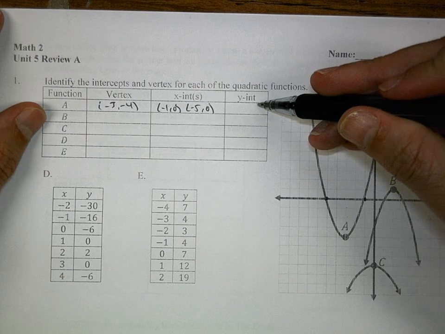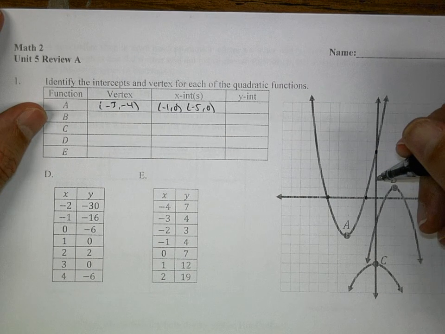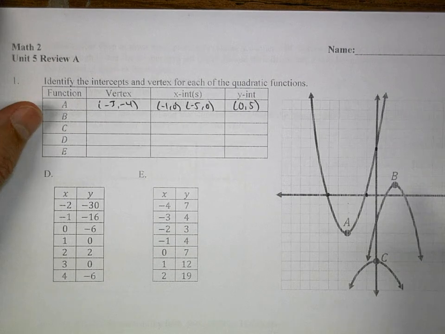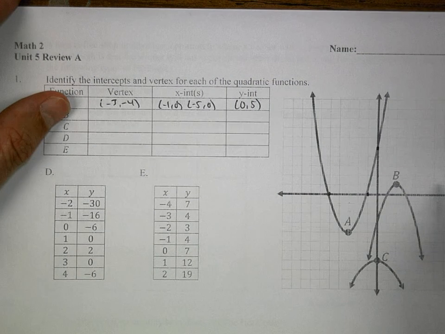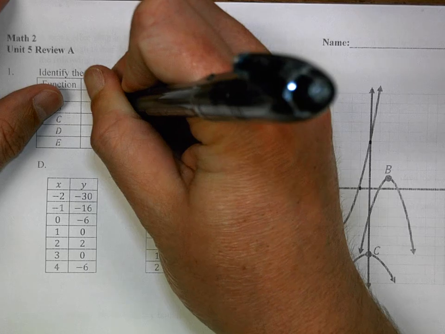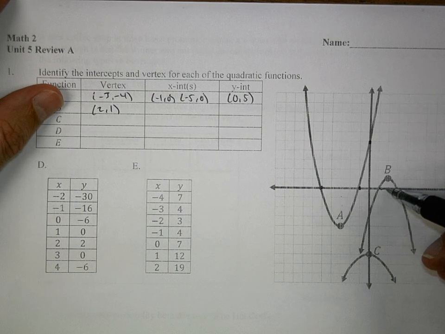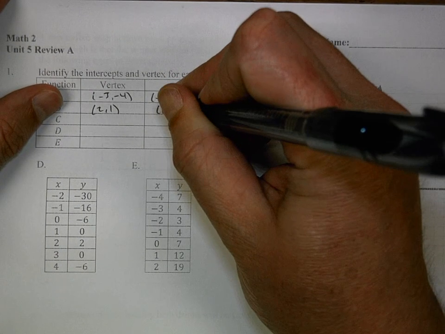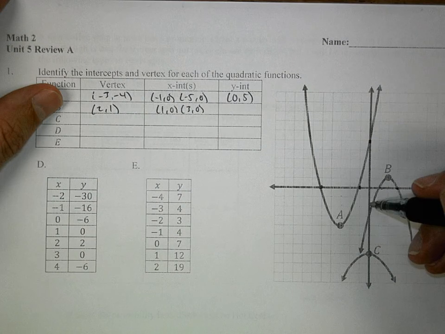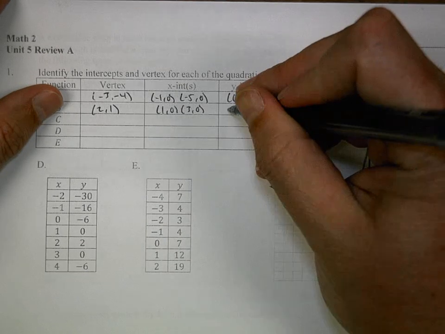The y-intercept is where we cross the y-axis, which would be about right here, and that'd be at 0, comma 5. For function b, we have a vertex at 2, comma 1. Our x-intercepts are located here and here at 1, comma 0 and 3, comma 0. And our y-intercept is where we cross the y-axis right here at 0, comma negative 3.